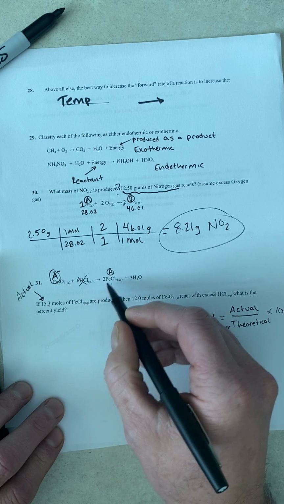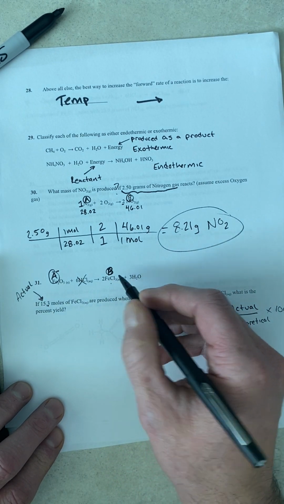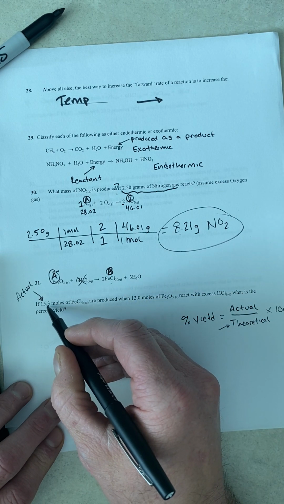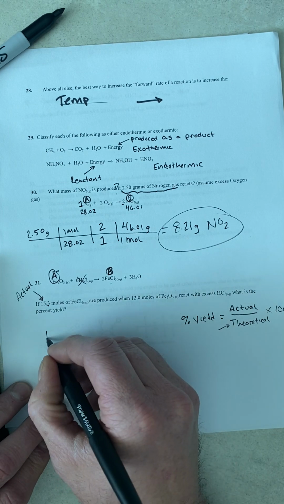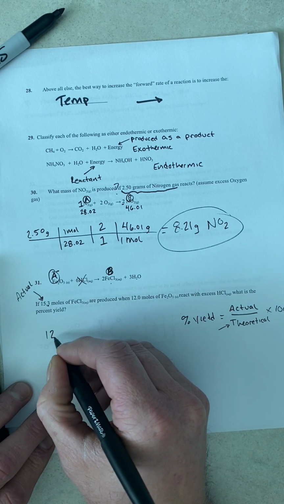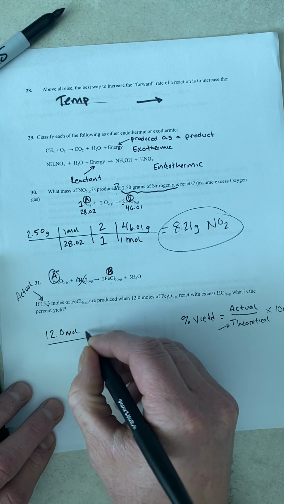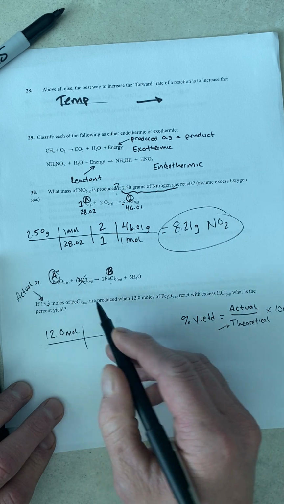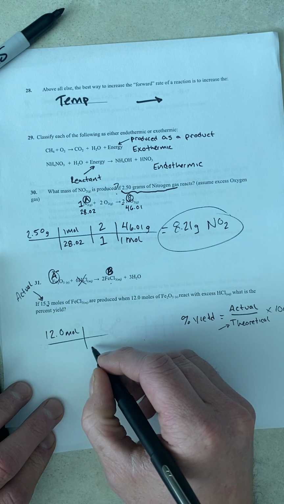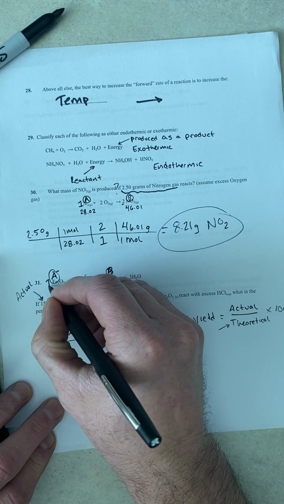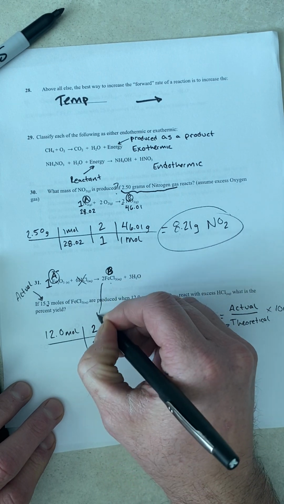We're basically saying, how much of the iron chloride do we make? And then we're going to compare it to how much we actually made. Okay, sorry about that. So here we're going to use our moles of A, which is 12.0 moles. And then all we really have to do is look at the molar ratio. So the coefficient of our chemical A goes here. That's a 1, because there's a 1 coefficient. And of our chemical B, 2. That's the 2 that's there.